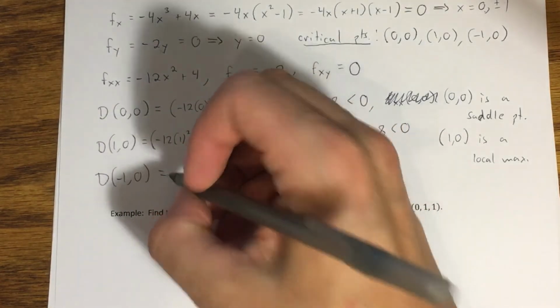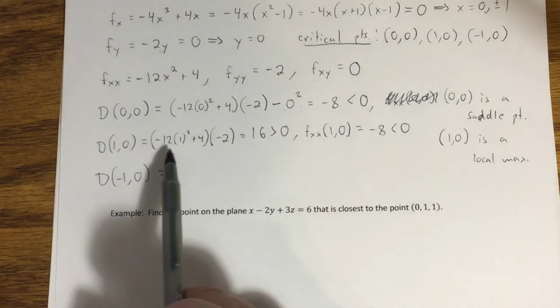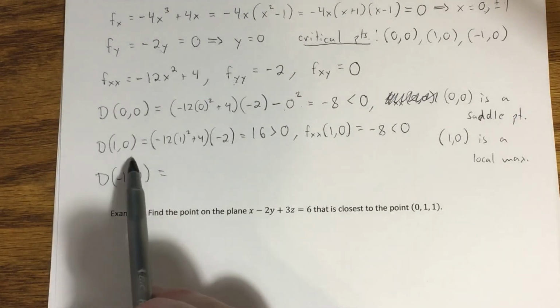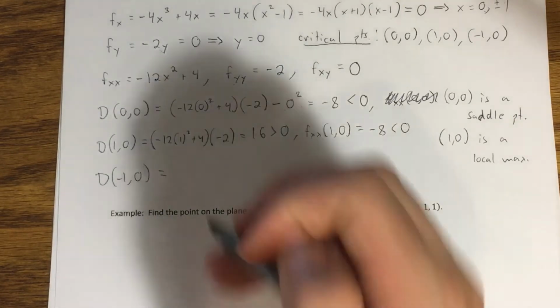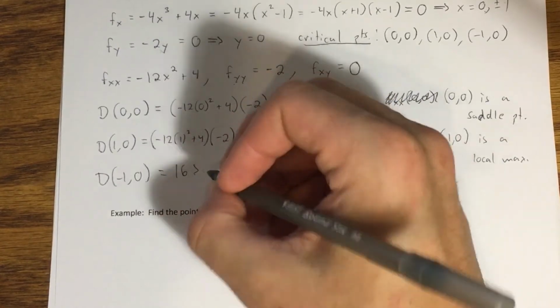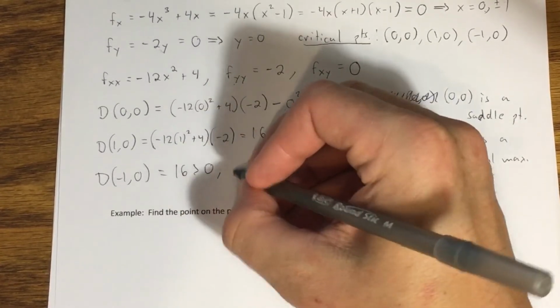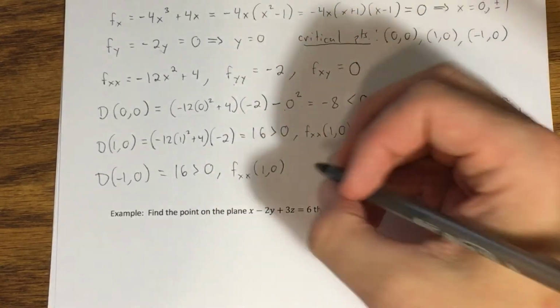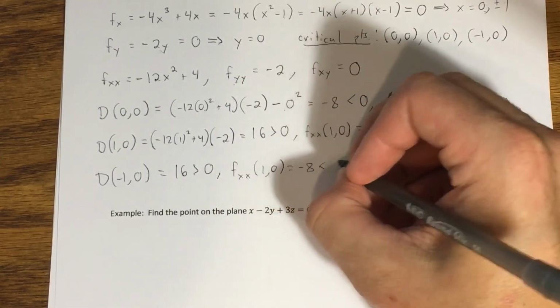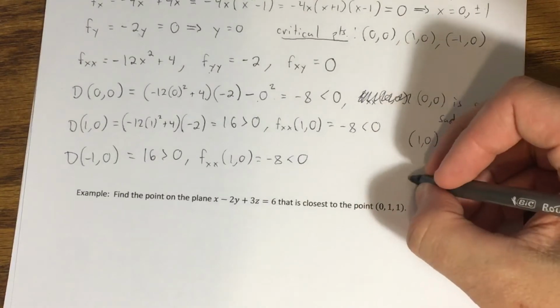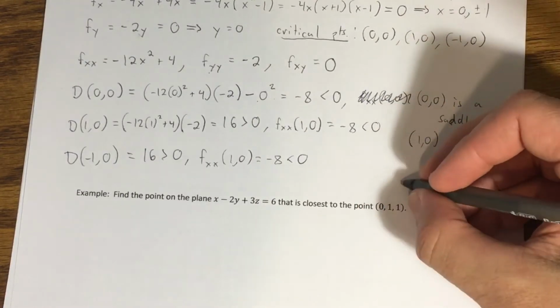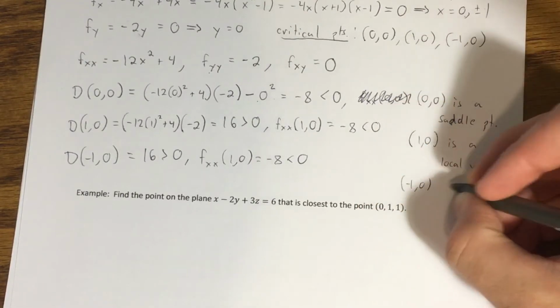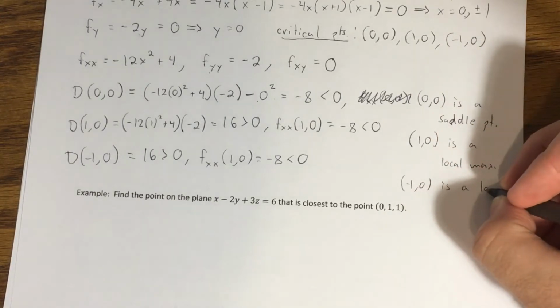That means if I plug negative 1, 0 into my discriminant D, I should end up with the exact same thing that I got here, 16, which is greater than 0. And we're still going to have fxx equal to negative 8, which is a negative number. So that means negative 1, 0 is also a local max.